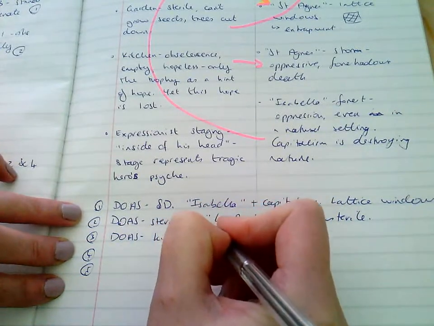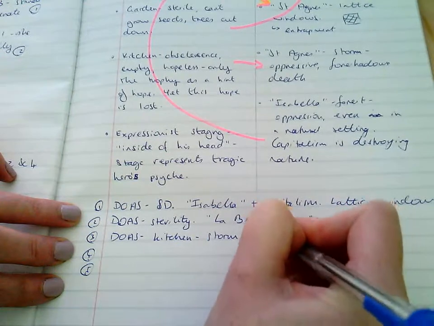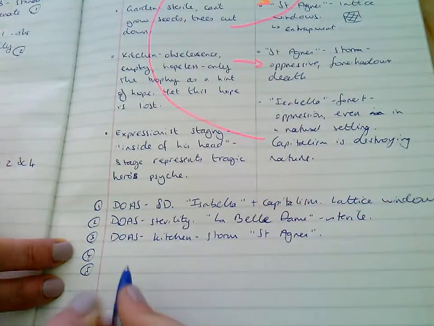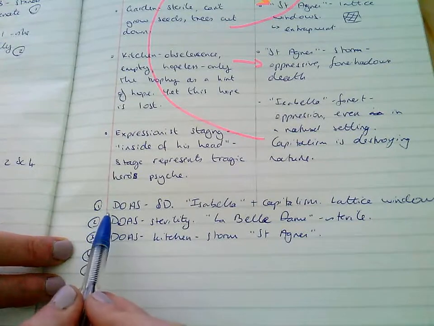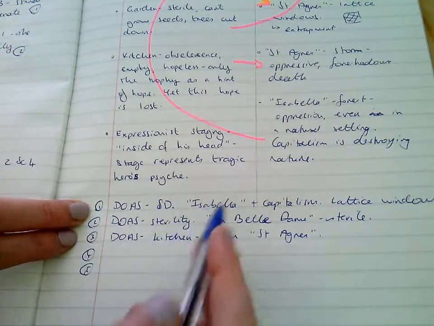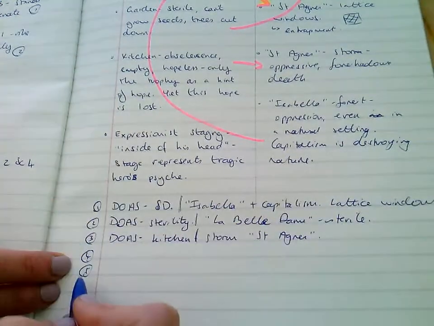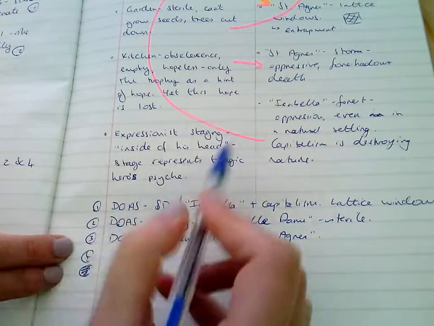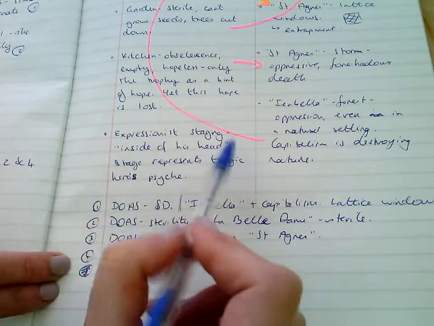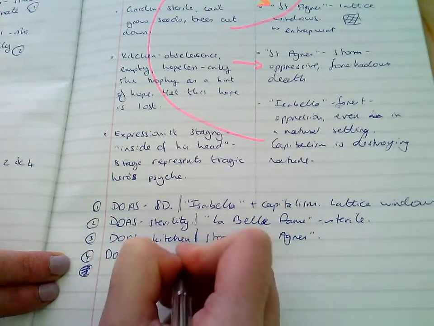Right, my third paragraph, I'm going to link into the kitchen from Death of a Salesman, and I'm going to put that with this storm from St. Agnes. Okay, now this, even though I say these are 3 paragraphs, these could potentially split in half each because you're comparing. So actually, I maybe don't need all 5 here, so I'm just going to cross that 5th one out. And then in my 4th one, I think I'm going to look at the expressionist staging in Death of a Salesman.